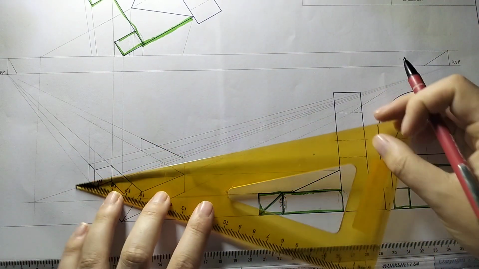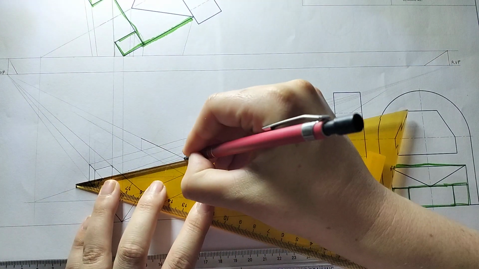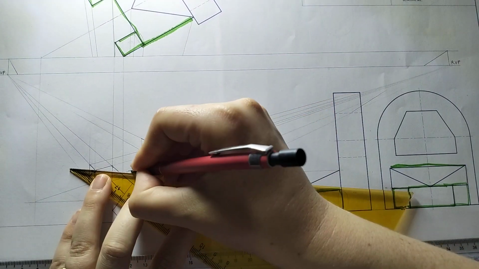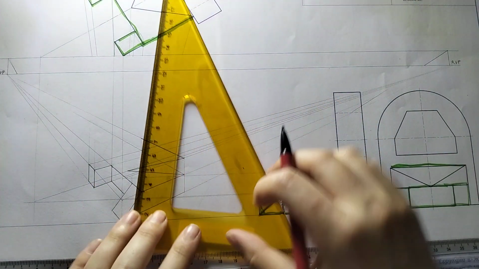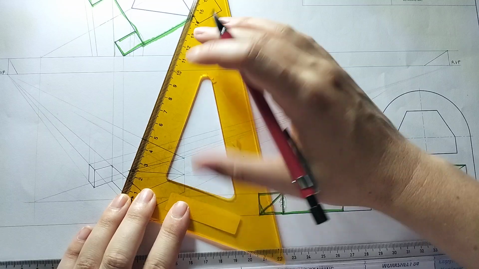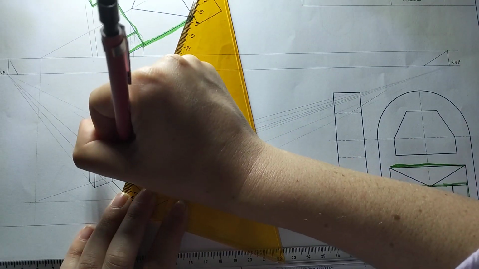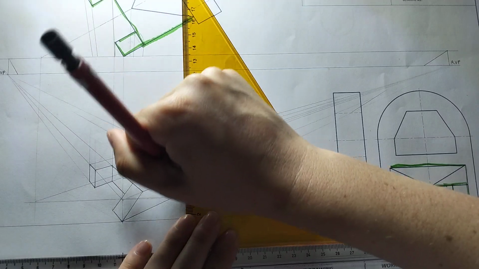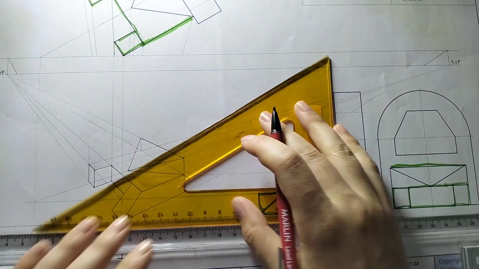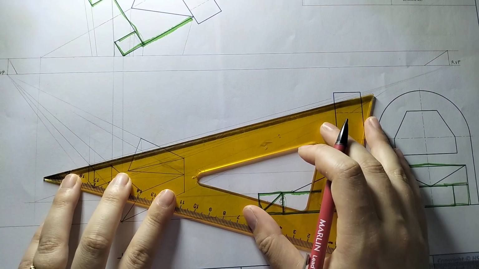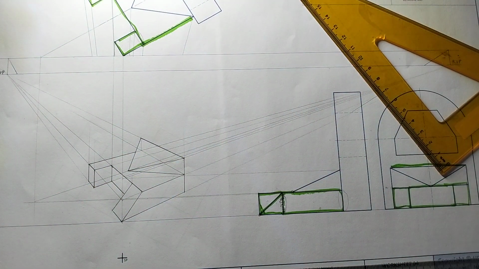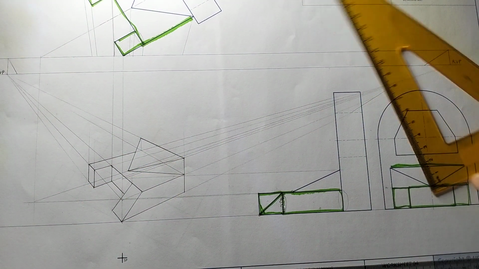So I have the center, so all that I have to do now is connect it like this, and the same to the top. Okay, so that is that part which I just finished, and then I'm also just going to draw this part darker. Okay, so I'm finished with that part over there.